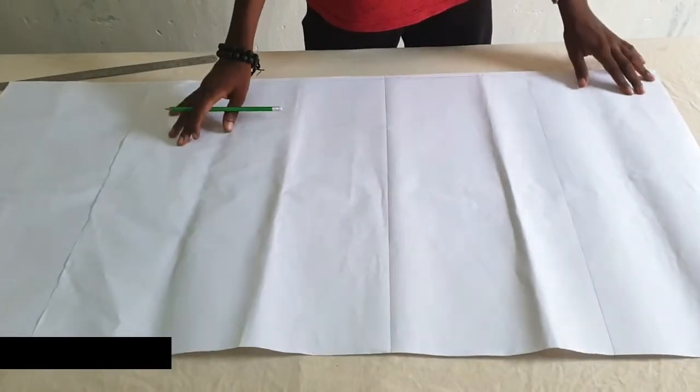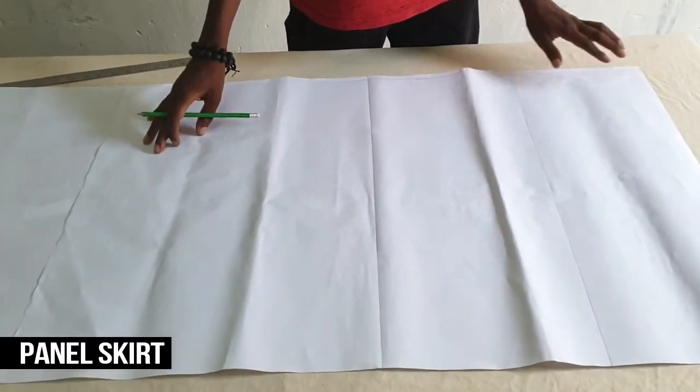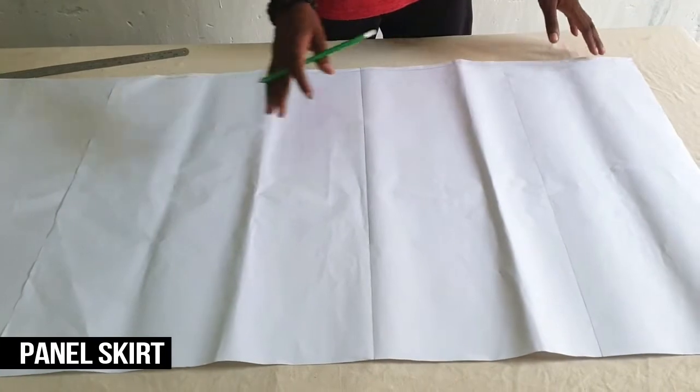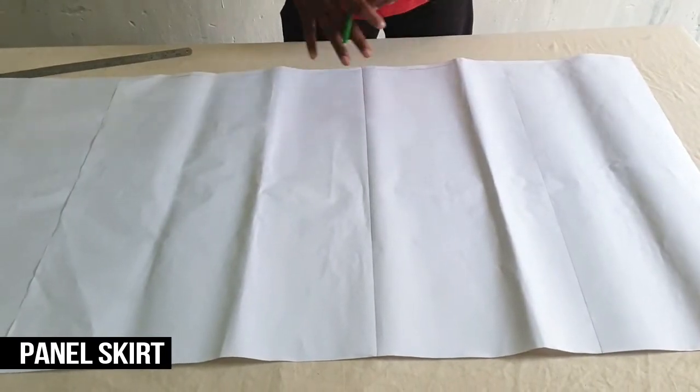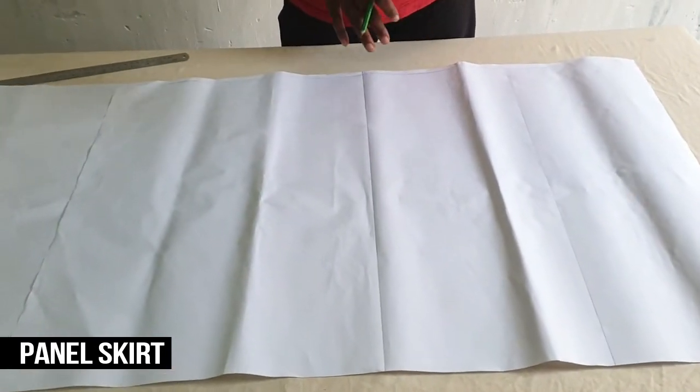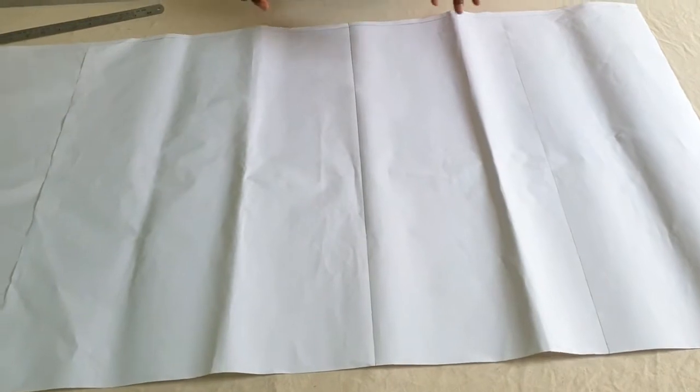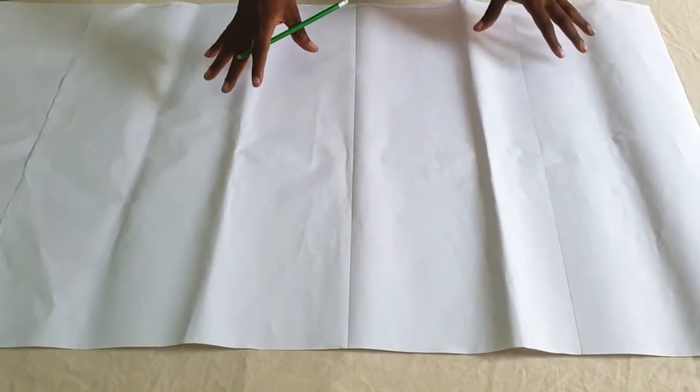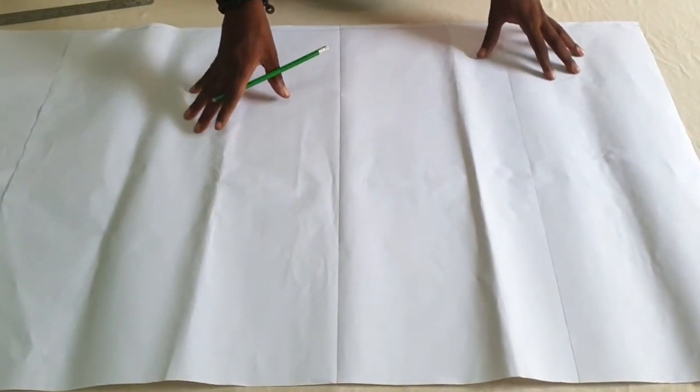The panel skirt. We're going straight to the panel skirt, and a panel skirt is basically a skirt in pieces. The pieces can be 4, 6, 8, 10, 12, 16, as you would like. But today I'm going to be illustrating the 6 piece skirt, a panel skirt that has 6 pieces.